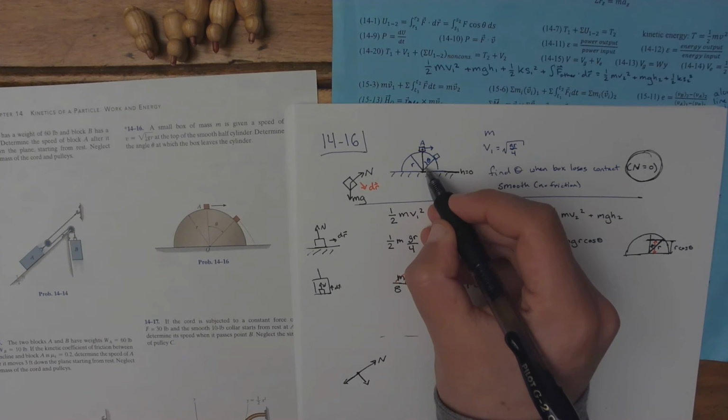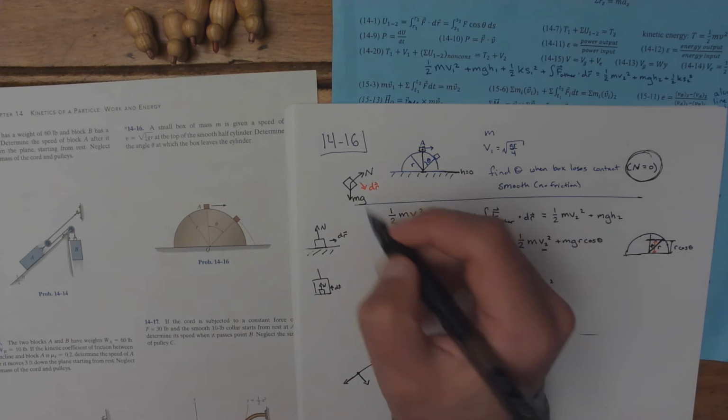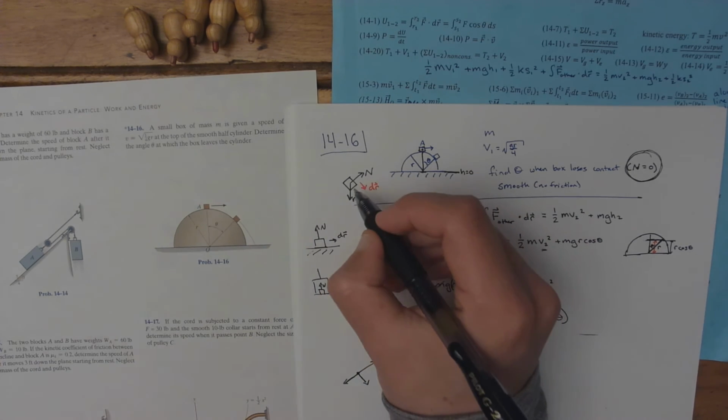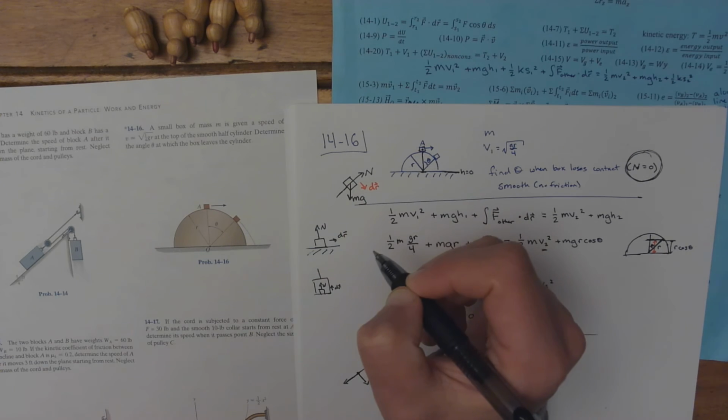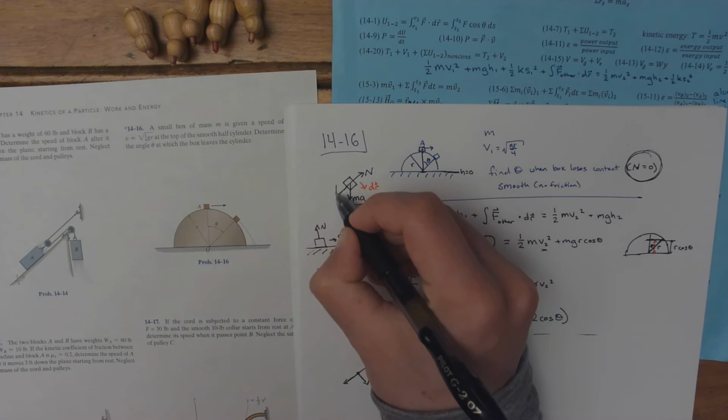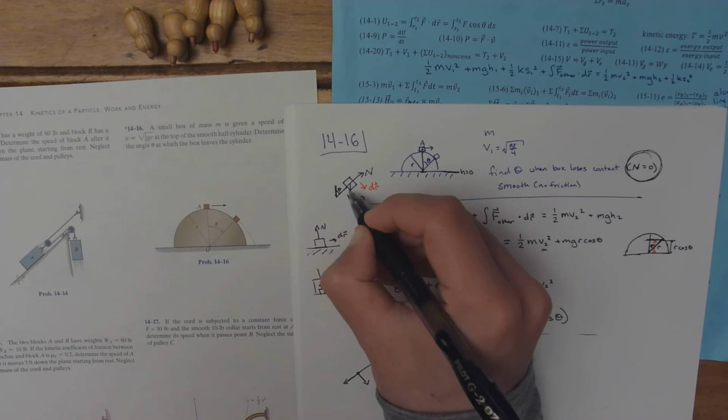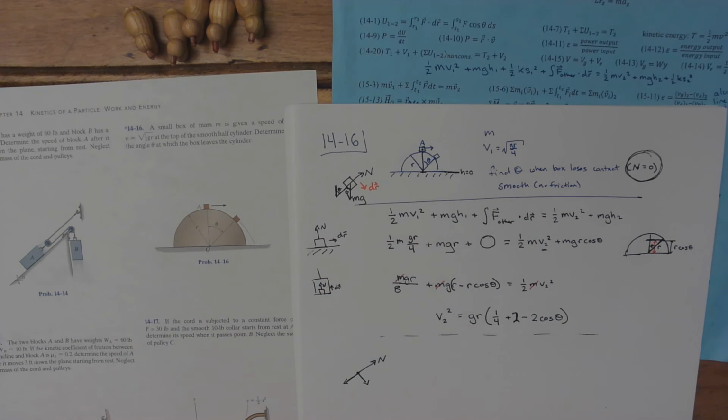This angle here was theta, which means this angle here is theta, and this angle here is theta. So this would be mg cosine theta, and this would be mg sine theta.